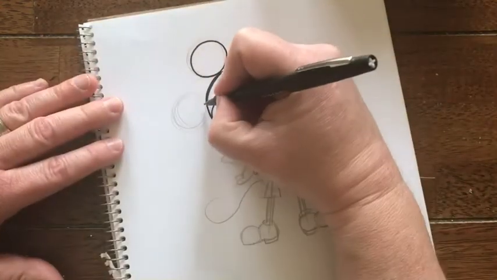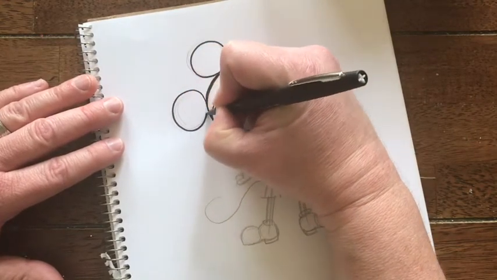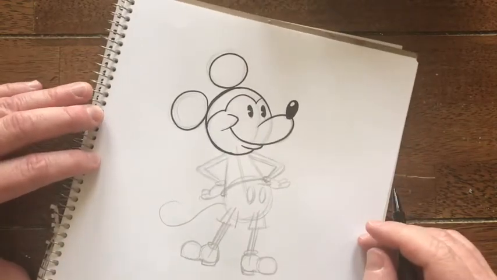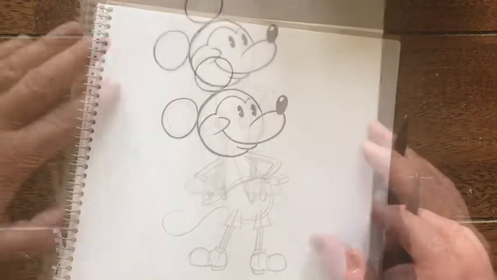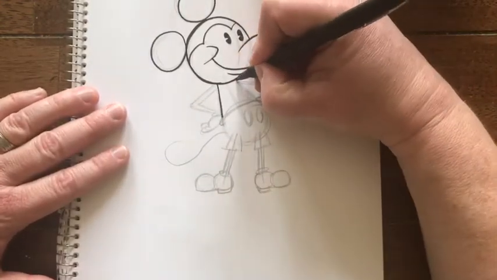So now we get the ears. And we're not going to color these in with the pen because it will use up too much ink. We're going to save that for a marker. Now moving on to the body. Again, we're just going to be outlining.